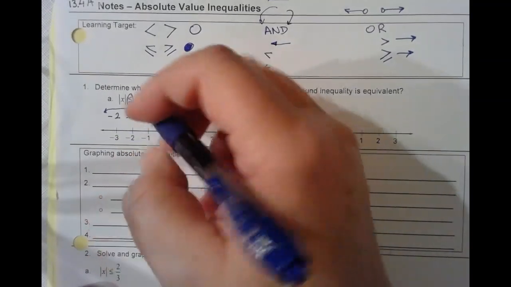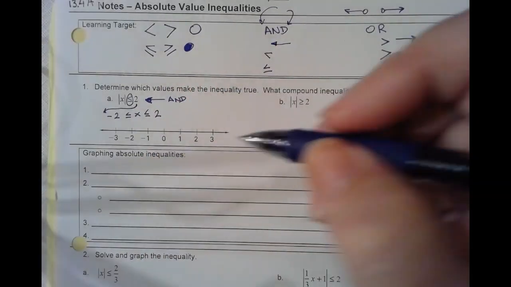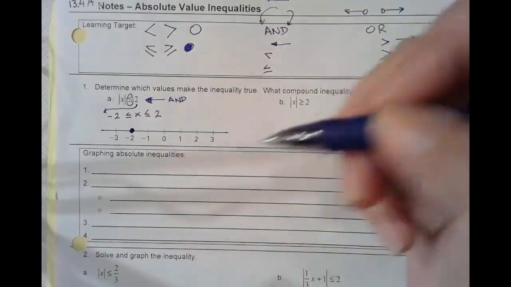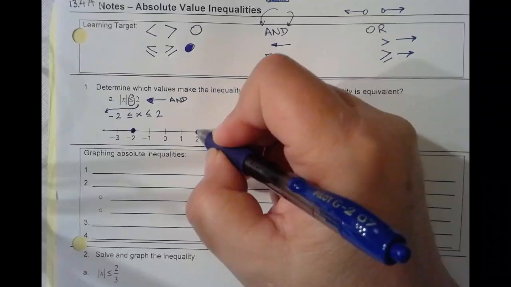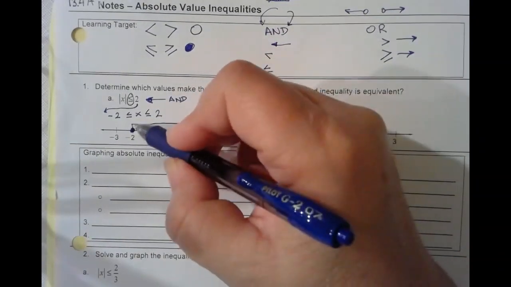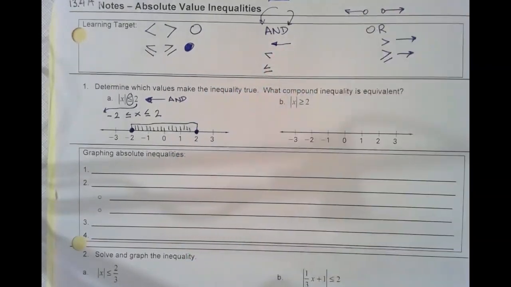Whatever is in absolute value is less than or equal to 2. Because it's less than or equal to, it's a solid circle at -2 and a solid circle at +2, and you connect. Your solution is all the numbers that are in between.